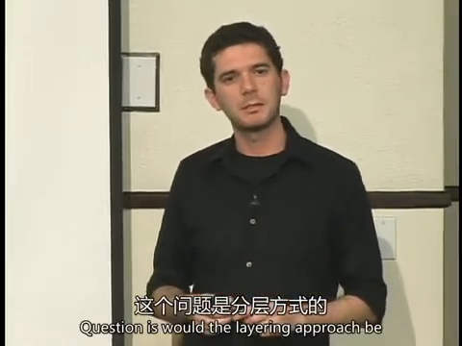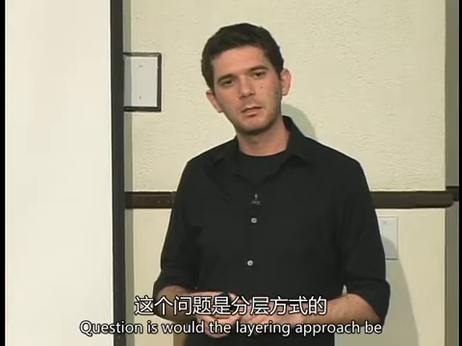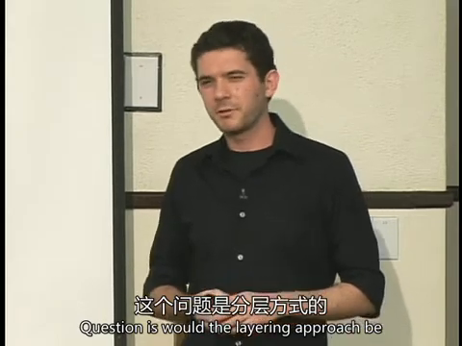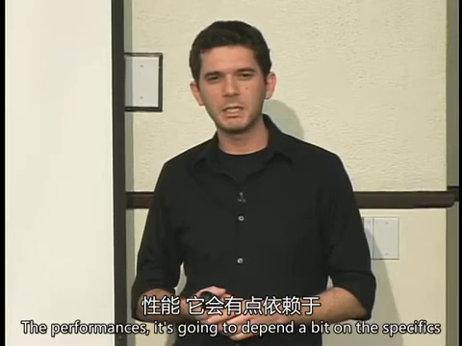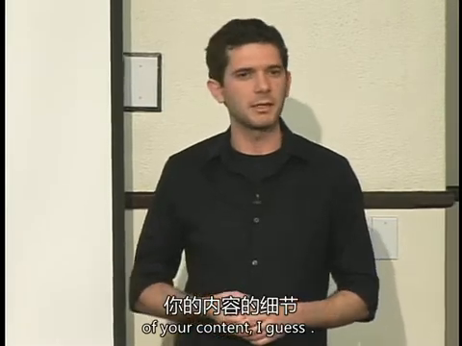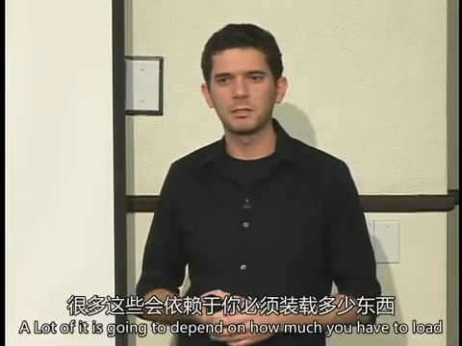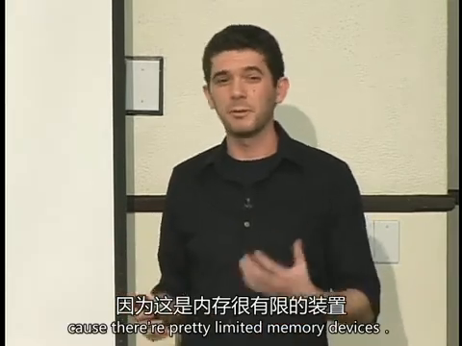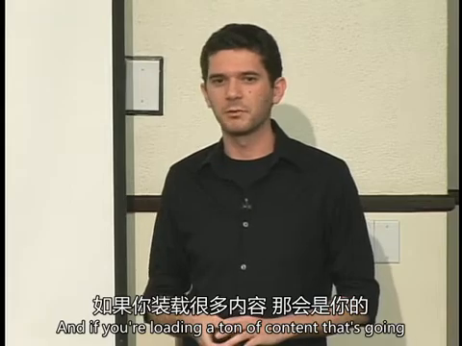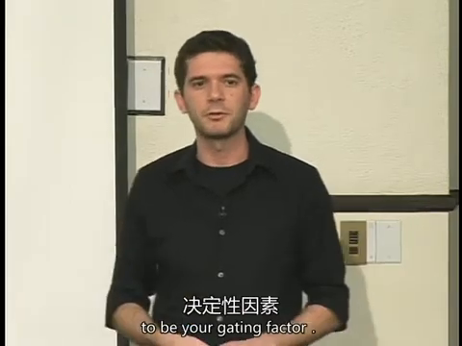Would the layering approach be better performance? The question is, would the layering approach be better performance? The performance is going to depend a bit on the specifics of your content. A lot of it's going to depend on how much you have to load into memory and how you manage that, because there are pretty limited memory devices, and if you're loading a ton of content, that's going to be your gating factor.